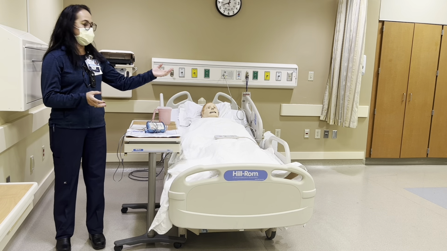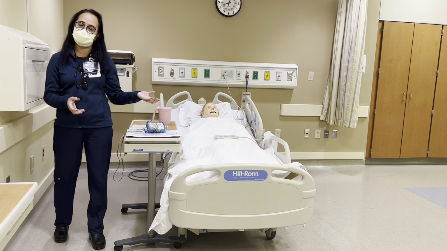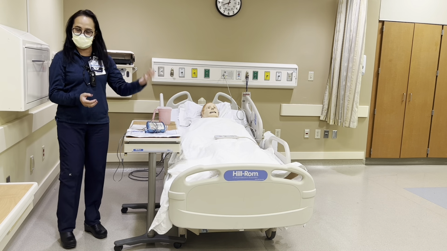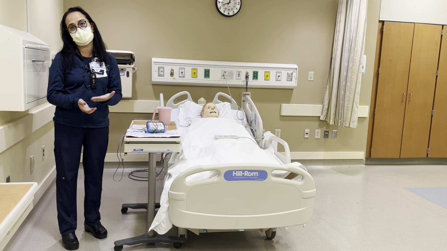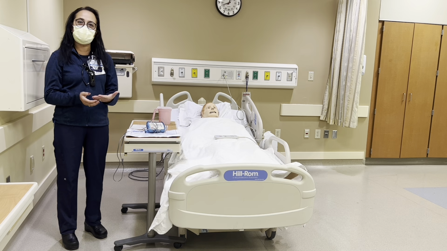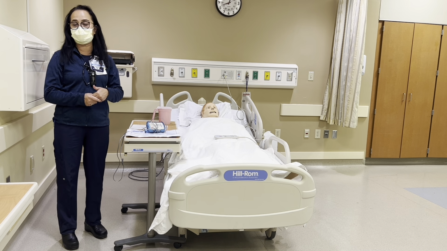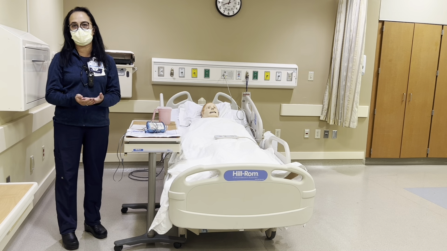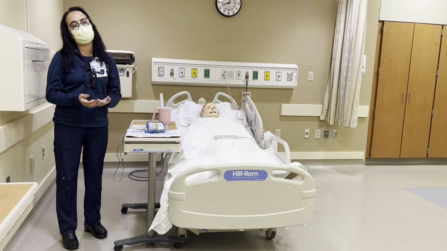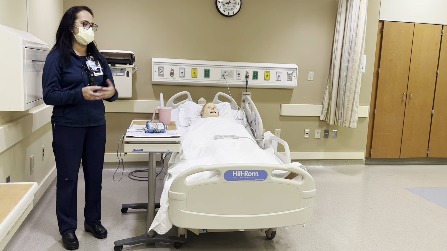Number one, we talk about side rails. How many side rails should be up? Yep, you are right. We need to have 3 side rails up. Why not 4? When we put all 4 side rails up, it means that we are putting our patients on a restraint, and therefore you need an order for that. So 3 side rails up.